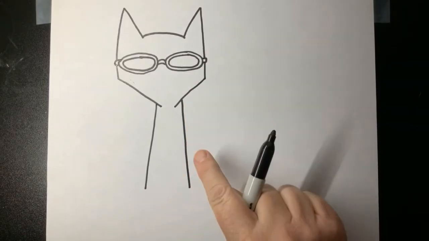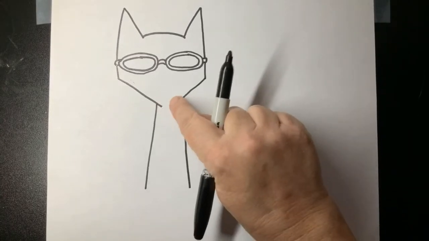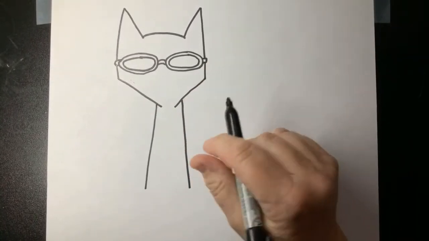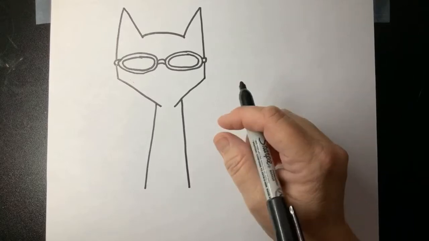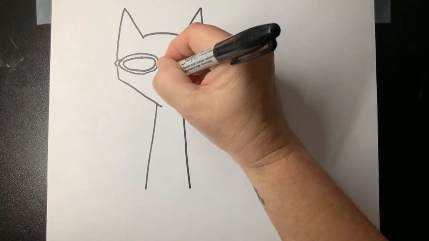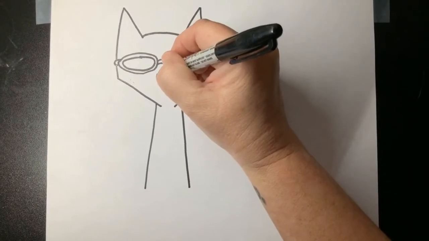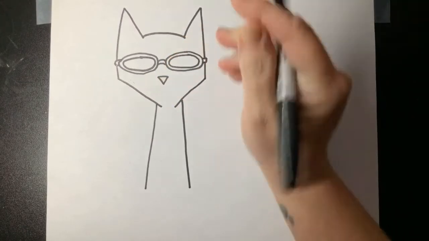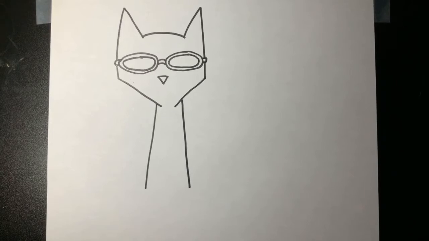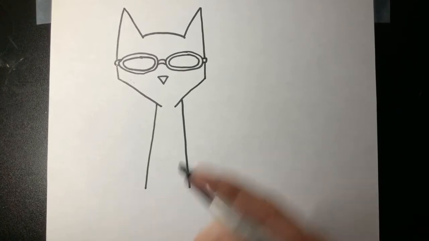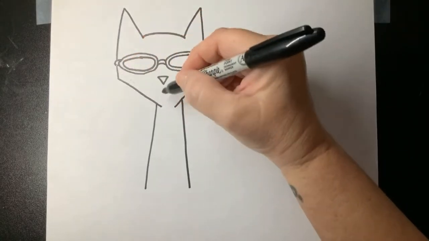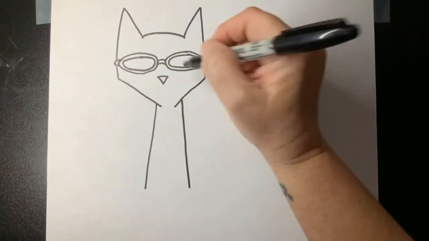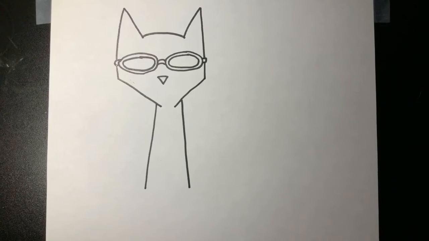Now again, if I was using a pencil, I could erase these two lines where I accidentally went too far, and that's okay. Now let's give Pete his nose, and his nose is actually an upside down triangle. All right, so there we go. I came down like this, I made his lines for his body, I gave him a nose. What's missing?